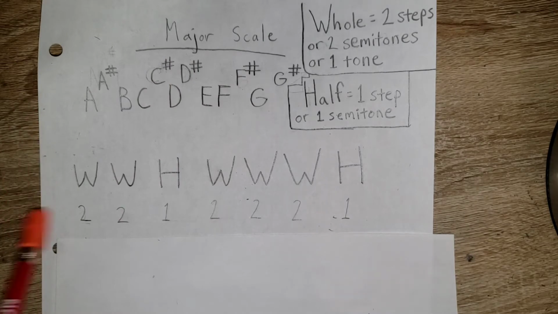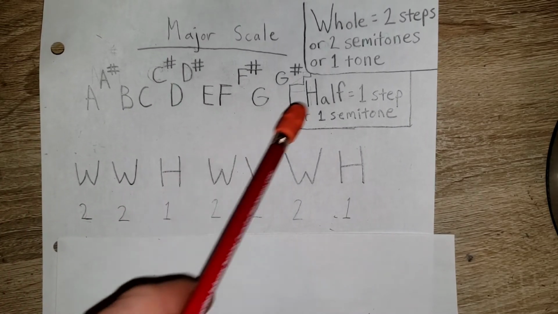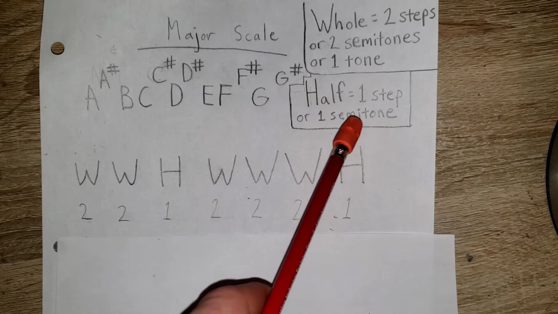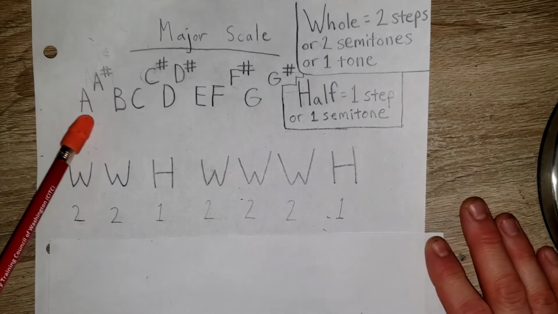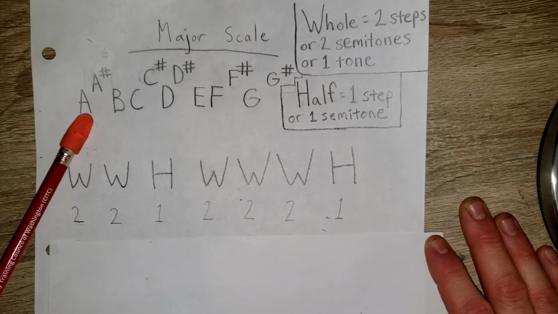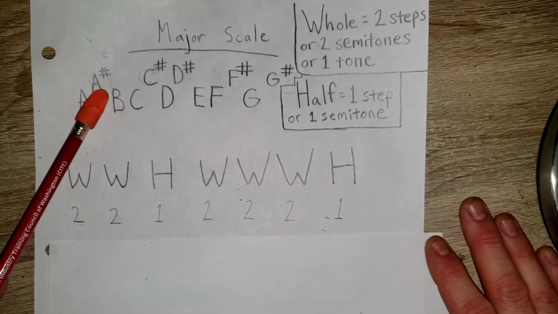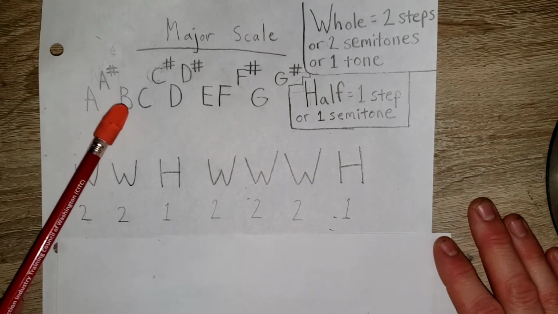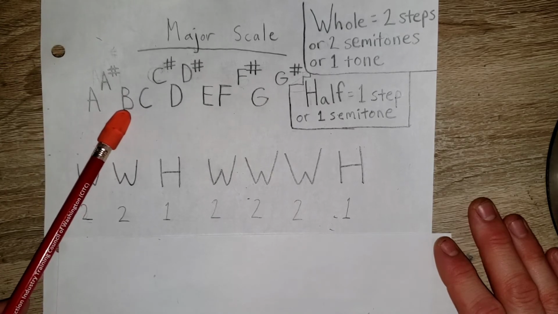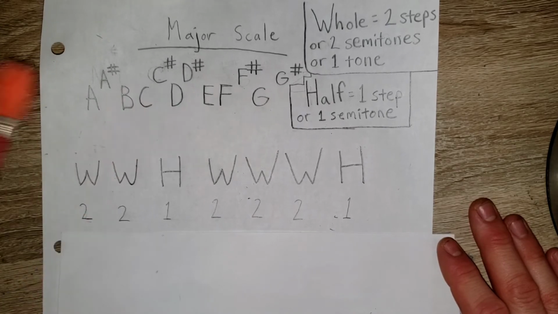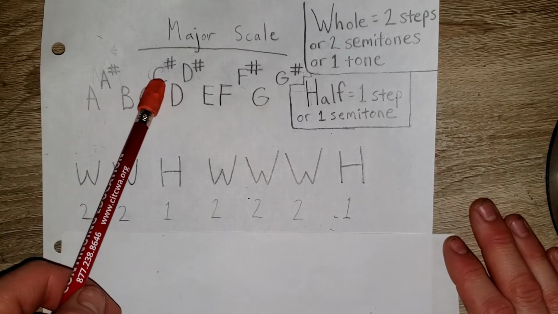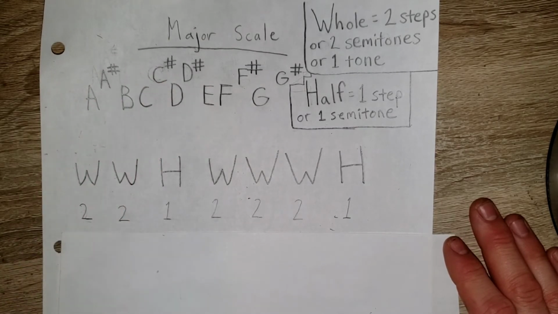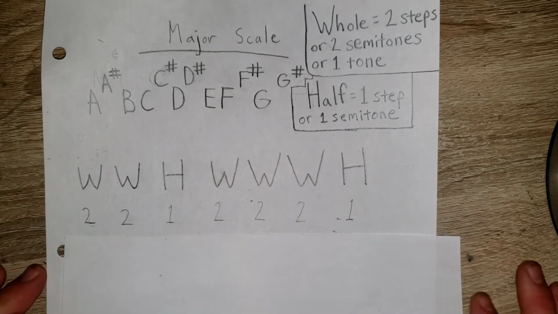So as you could probably tell, a half step is 1 step, or 1 semitone, in other words. So if we again start on A, we go 1, A sharp. If we're on B, we go 1 to C. Okay? You see how it works? If we're on C sharp, we end up on D. Okay? So let's do an example.